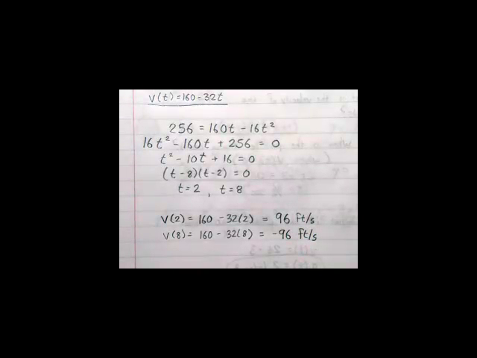Negative 96 feet per second. Huh. People from physics, does that make sense? That at the same height, the velocities would be exactly opposite on the way up as on the way down? Because everything is symmetric. Everything's balanced that way.